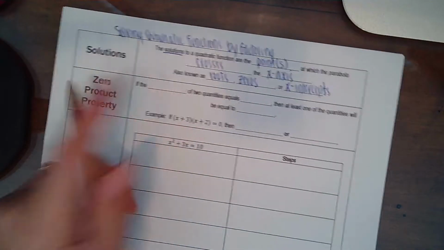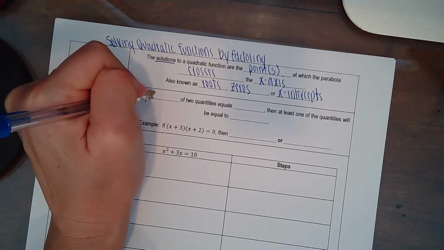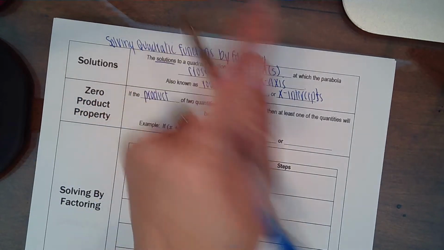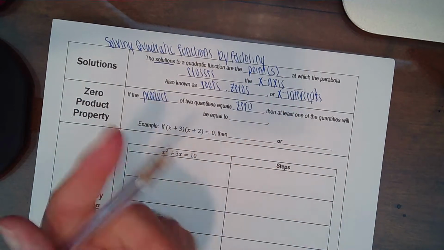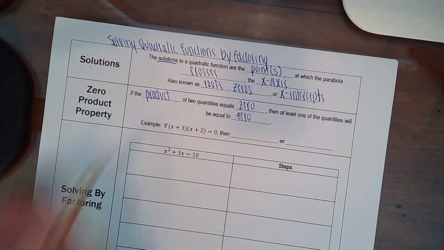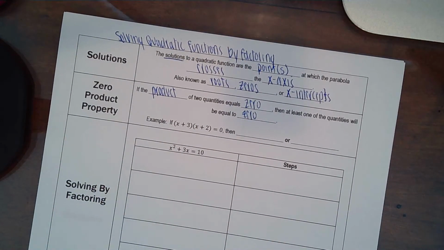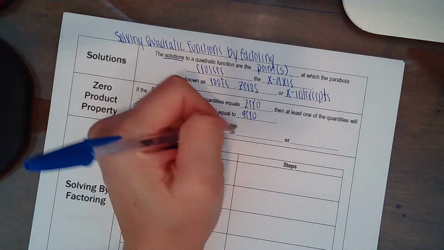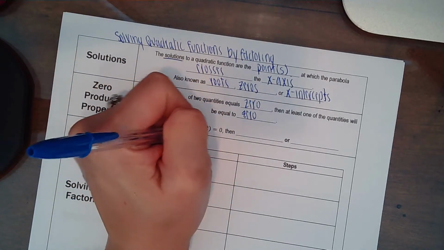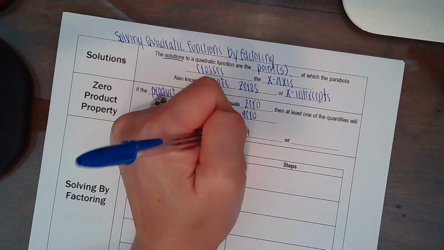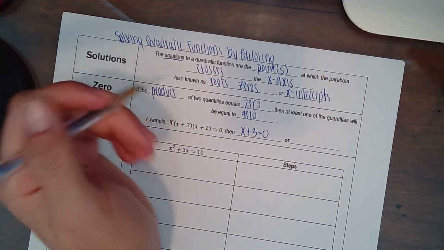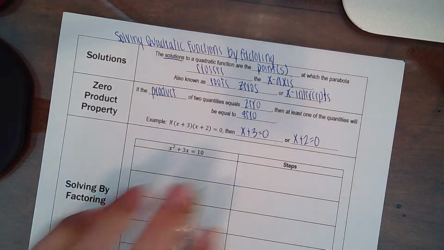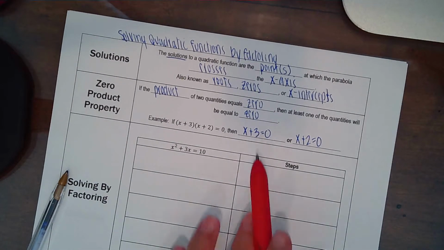So if the product, meaning multiplying, of two quantities equals 0, then at least one of the quantities will be equal to 0. So that's the zero product property. Basically, what that means is if x plus 3 times x plus 2 equals 0, then x plus 3 equals 0, and x plus 2 equals 0. Sounds a little confusing and abstract, but just know this is how we would solve for them.